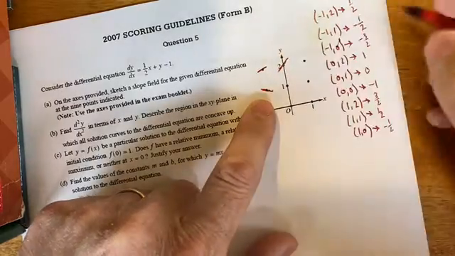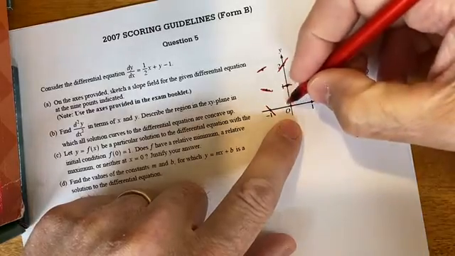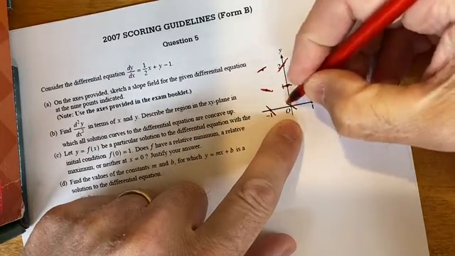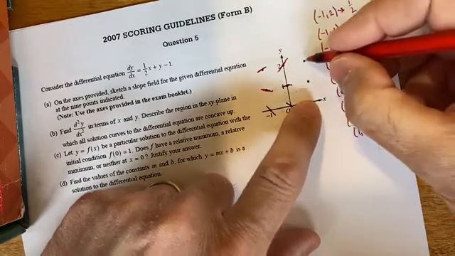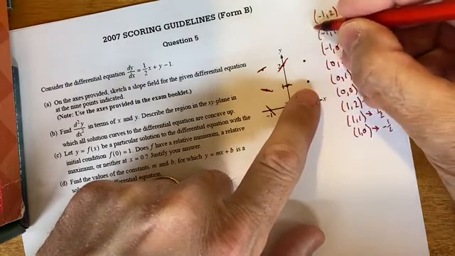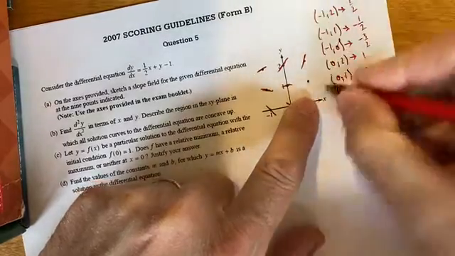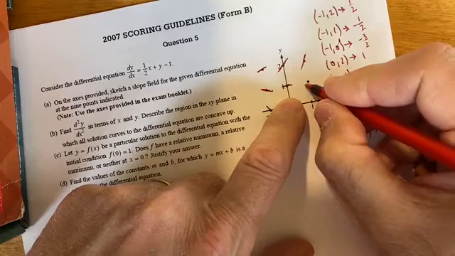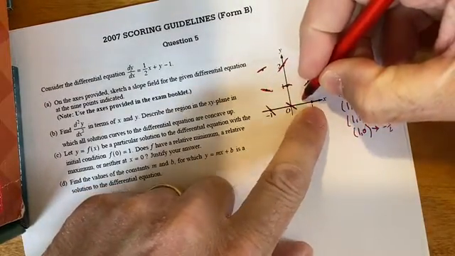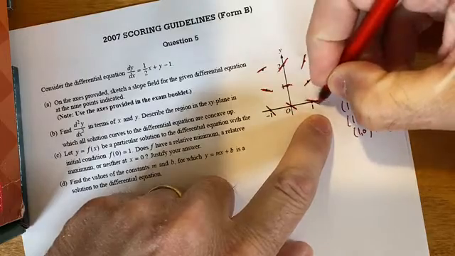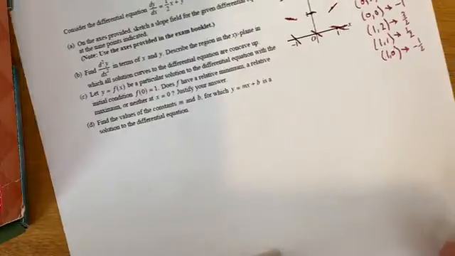Aiming for that. Slope is 0. Slope is -1. Aiming for this. At (1, 2), slope is 3/2, so 1/2 higher, and -1/2. There.